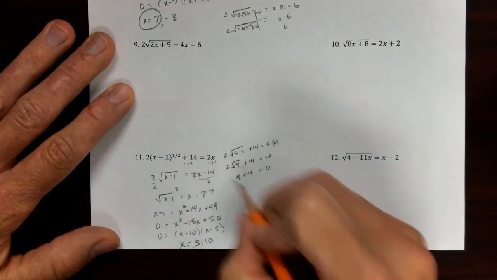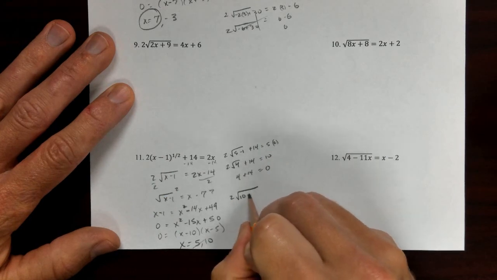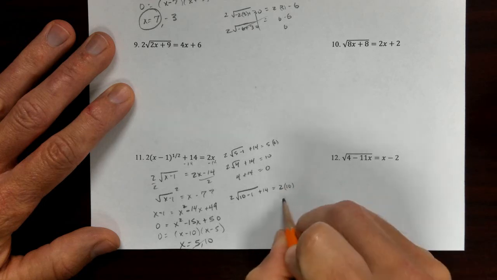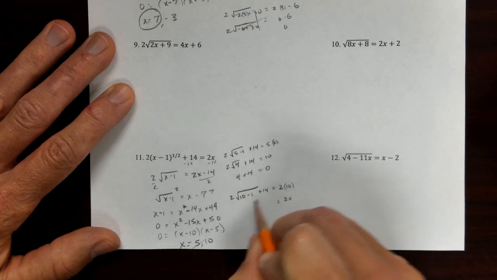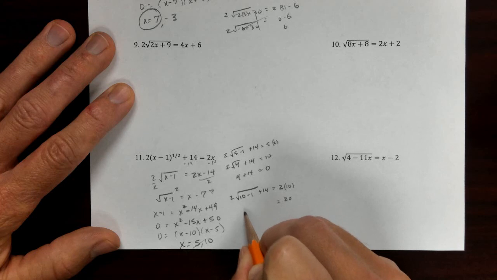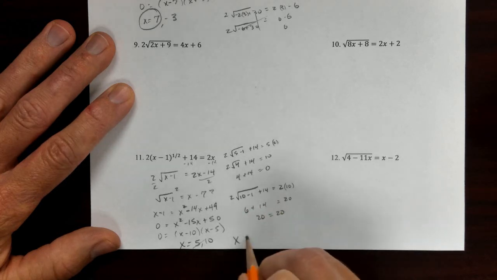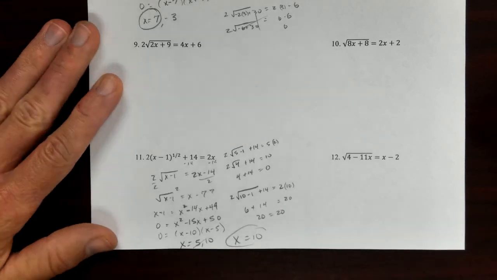Let's check 10. So we've got 2 times square root of 10 minus 1 plus 14 equals 2 times 10. So we got 20 over here. Underneath the radical we got 9. Square root of 9 is 3. 3 times 2 is 6 plus 14. So yes, 20 equals 20. So x equals 10 is my solution.